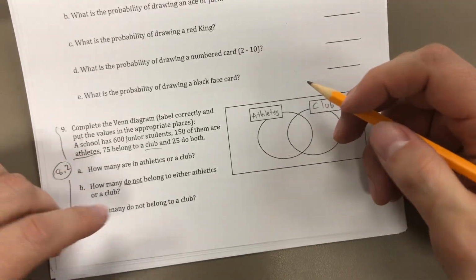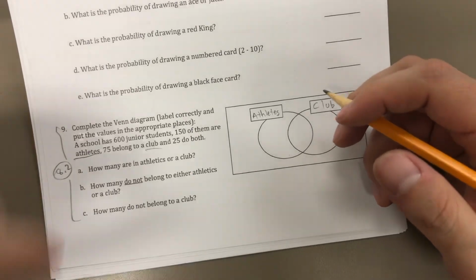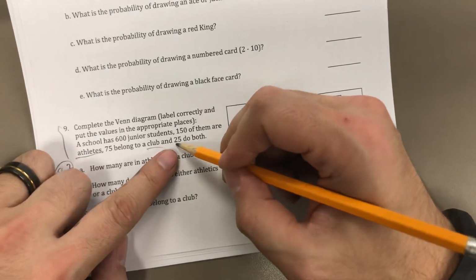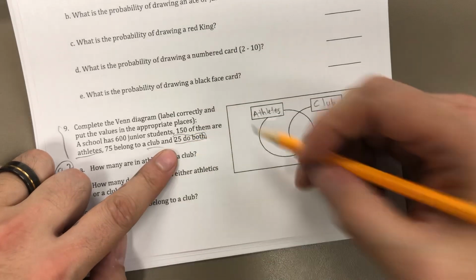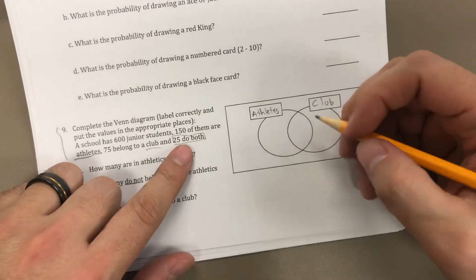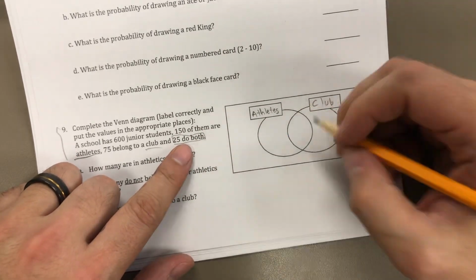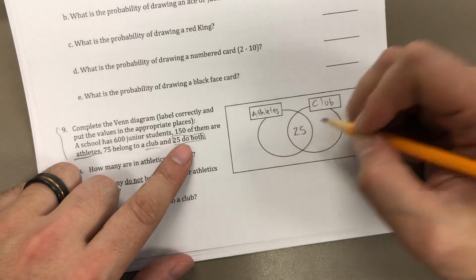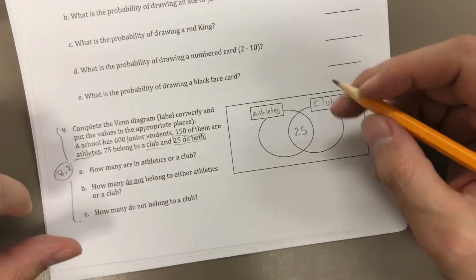So you always want to start with where they overlap. That would be the students that are both athletes and do clubs, and that's 25 of them. That number that does both goes in the middle here. So that's going to be 25 in the middle.